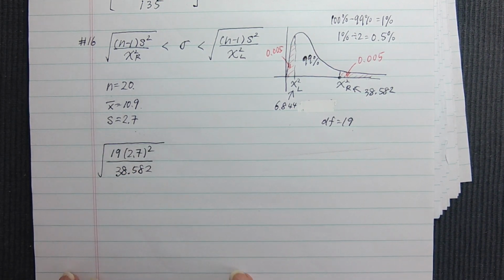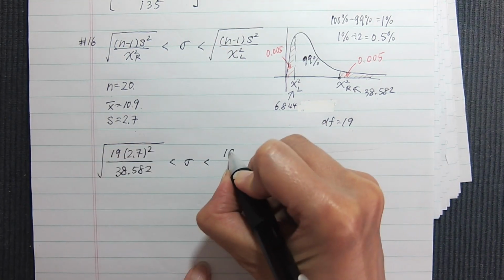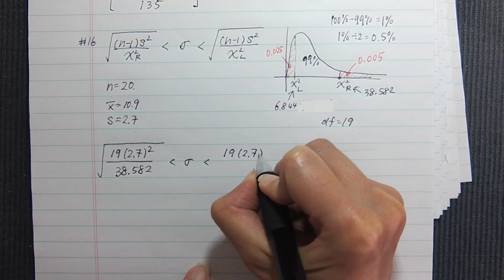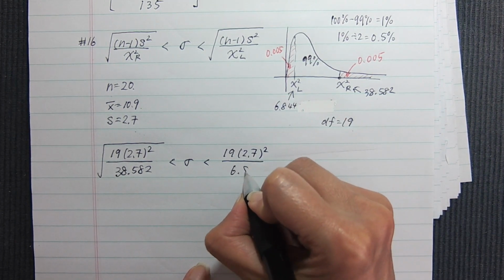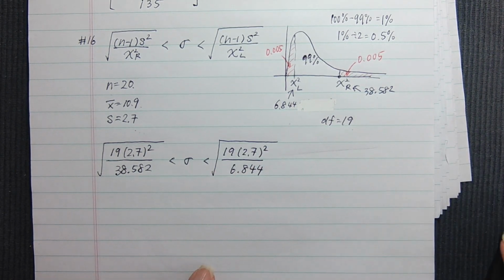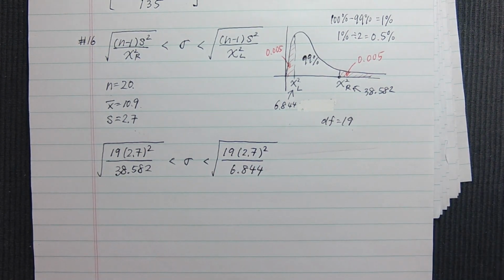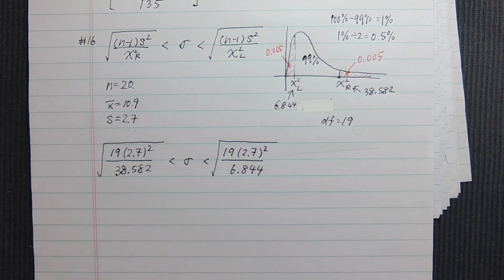Then hit the calculator. Same as 19, 2.7 squared. The chi-square left here, 6.844, the square root. Then you get the final answer. But make sure to put it in the calculator here. Okay? Then you get the final answer.